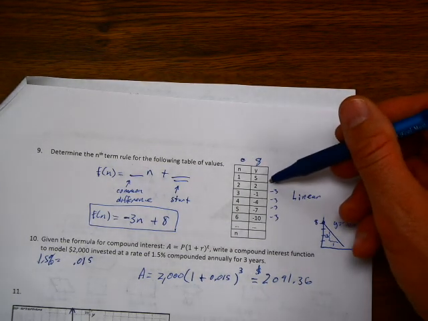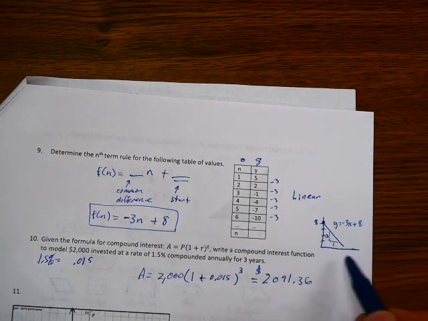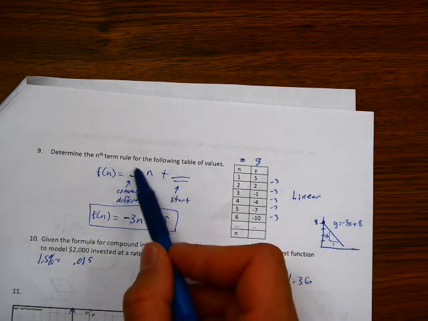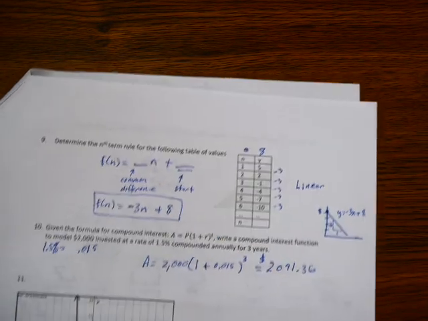Looking at this one, you're subtracting 3 each time. That tells me it's linear. So it would look kind of like this, a straight line. Common difference goes here times n, and then your start value goes there, so it's -3n plus 8.